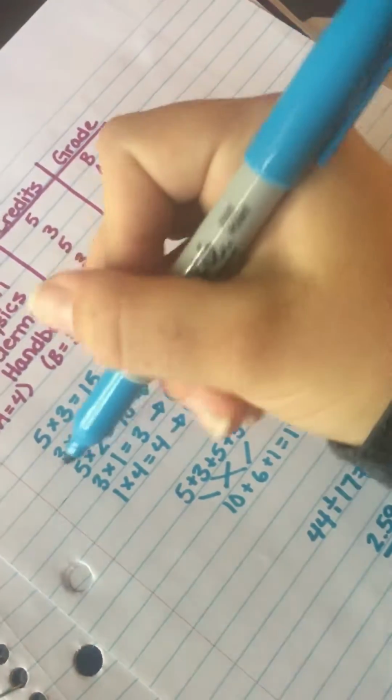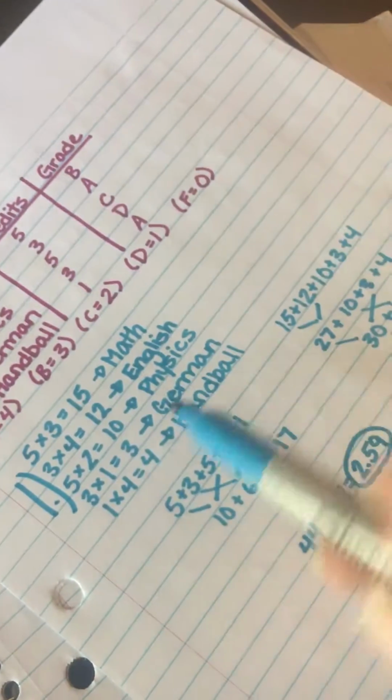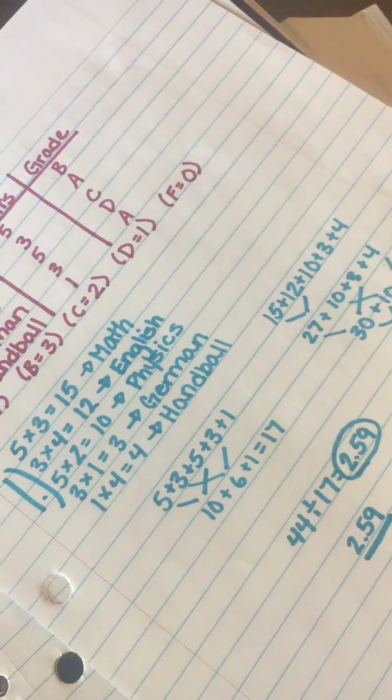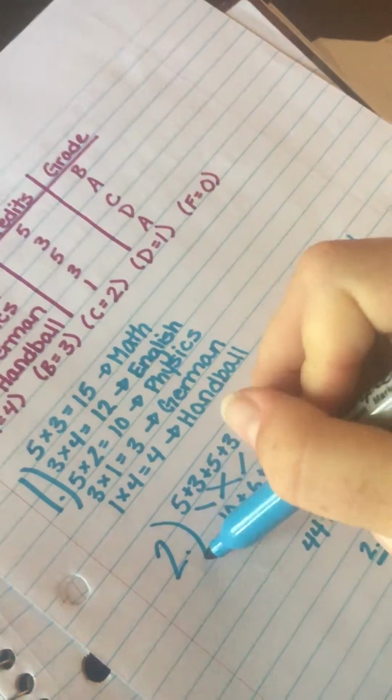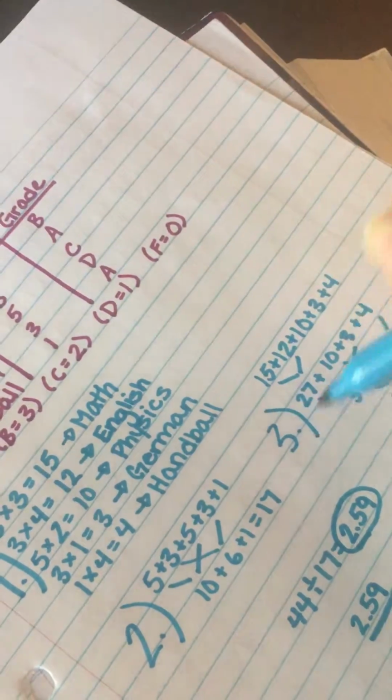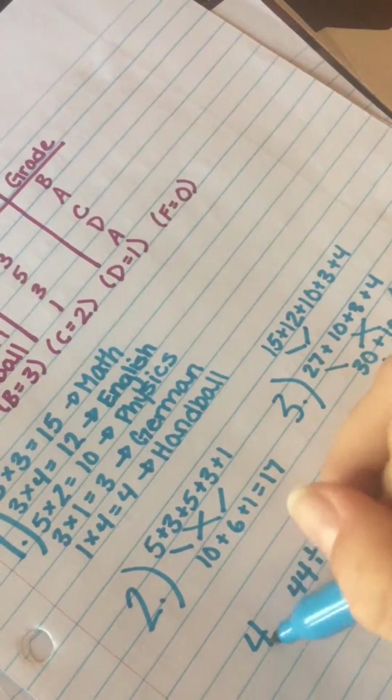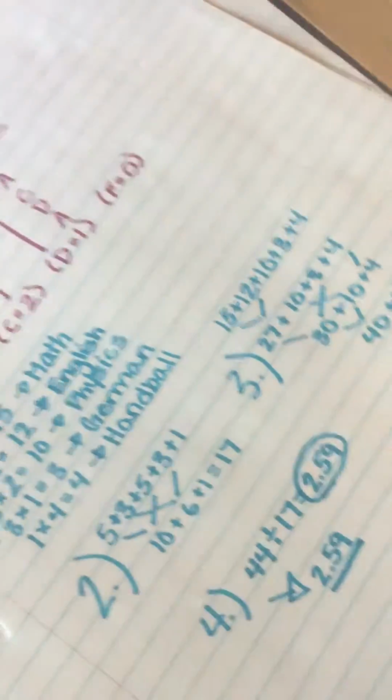Alright, so as you can see, we have step 1 over here, which was figuring out how many total credits he had. Then we added up each section. So this was part number 2, and this was finding how many credits he took. This was his GPA credits, so that was part number 3. And then we divided, which was step number 4, to give us our final answer of 2.59.